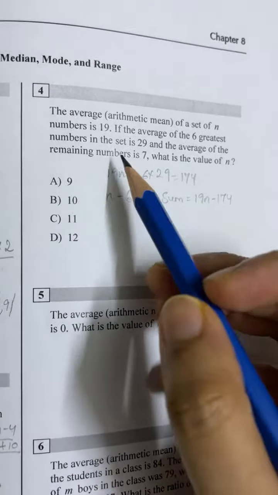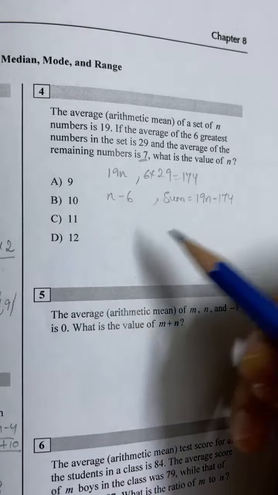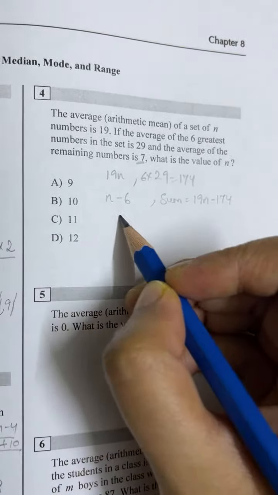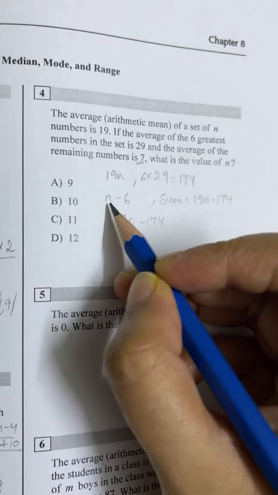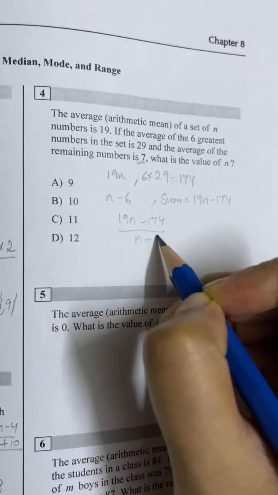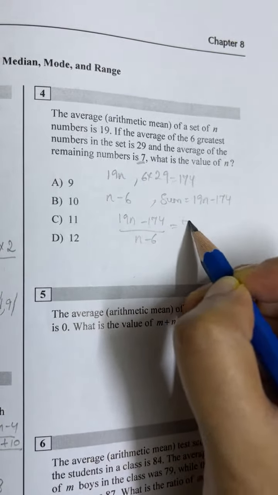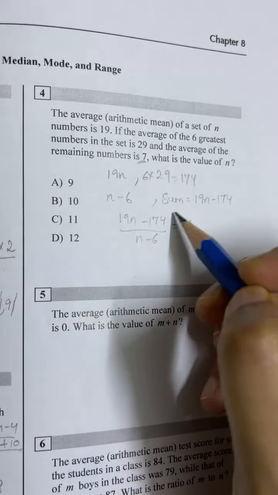And the average of those numbers is 7, that's given to you already. So we write down 19n minus 174 divided by the number of numbers, n minus 6, equals the average 7. That's it. Now we need to solve for n.